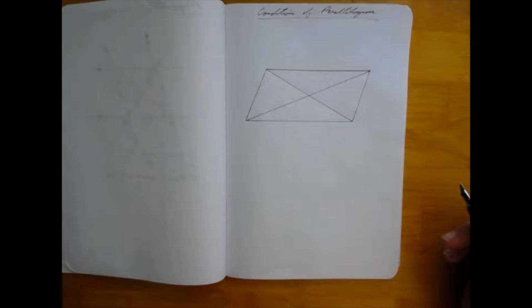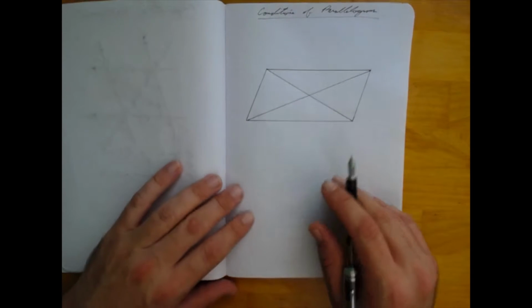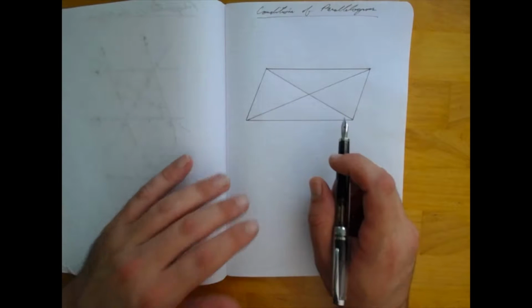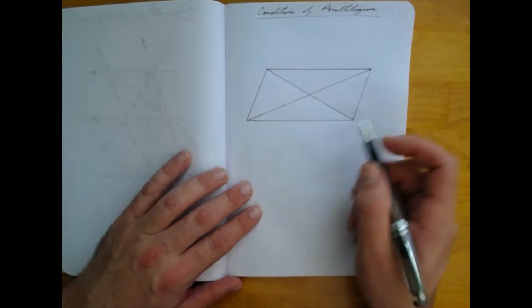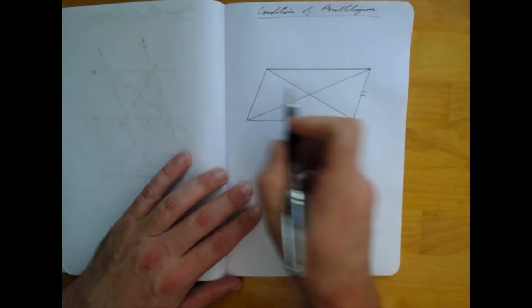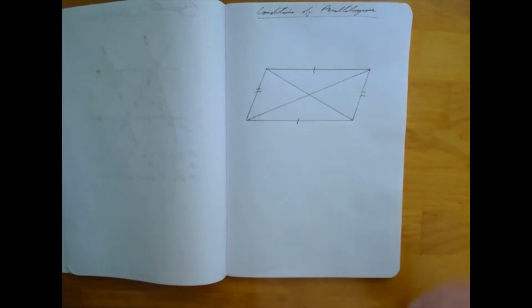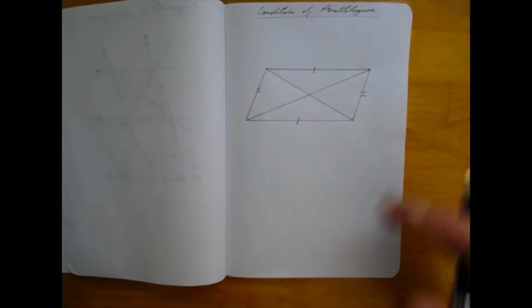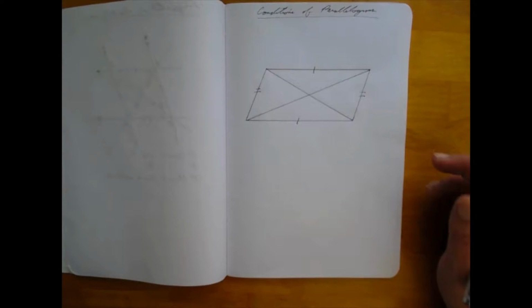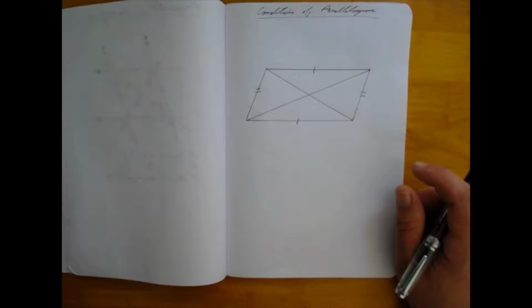Here we're going to take a look at the conditions of a parallelogram. And this is a lot like simply being the converse of the previous lesson. So what we're going to look at is if both pairs of opposite sides of a quadrilateral are congruent, so this side is congruent to this side, and this side is congruent to this side, then the quadrilateral itself is a parallelogram. And the proof of that would be in really opposite order.